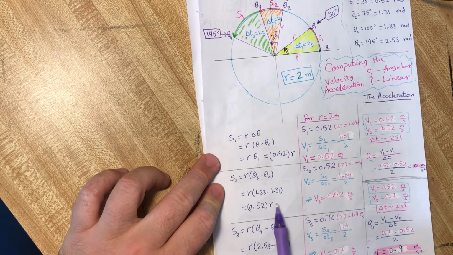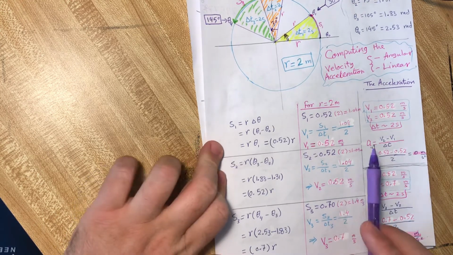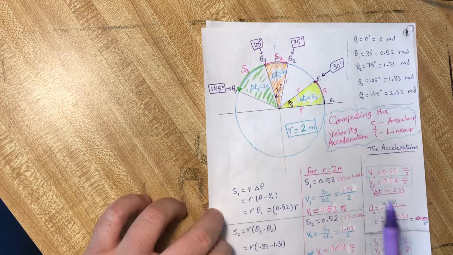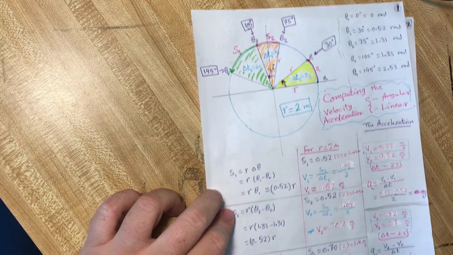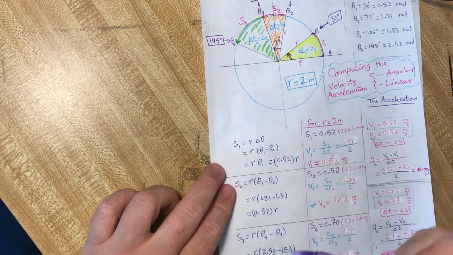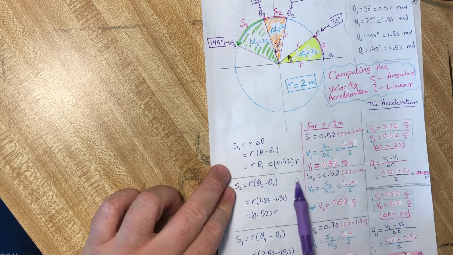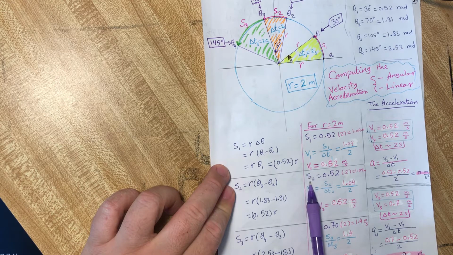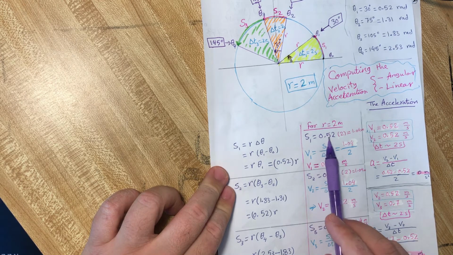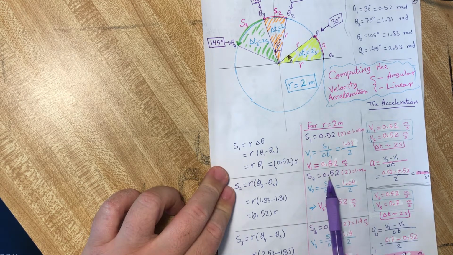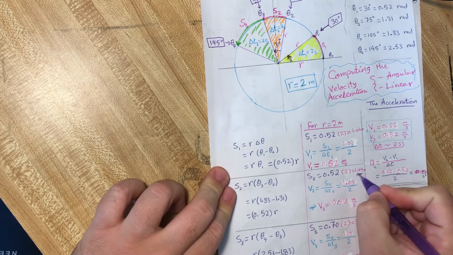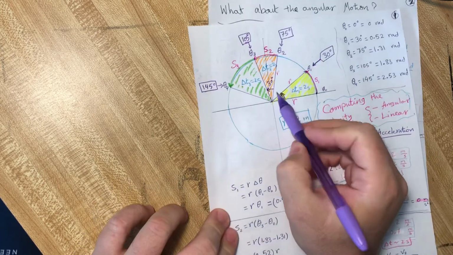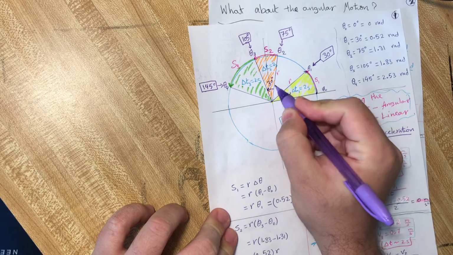So the length S2 is the same as the length S1, 0.52 multiplied by 2, which is equal to 1.04 meters, because we have the same angle, 30 degrees.